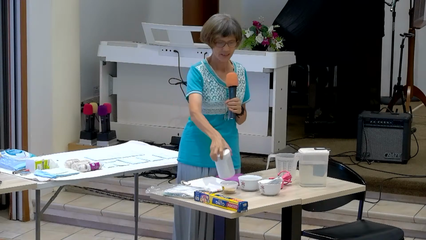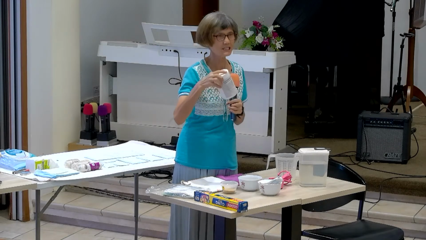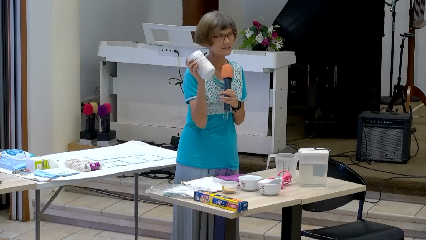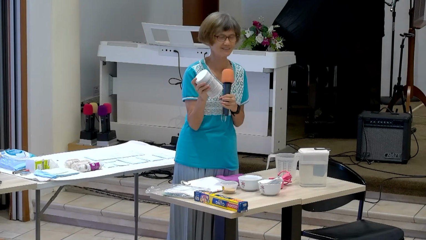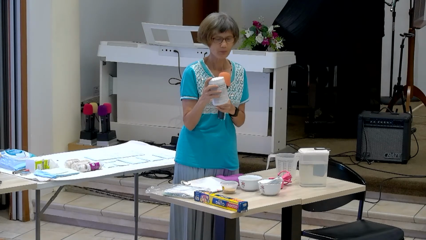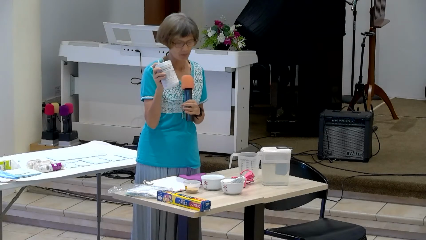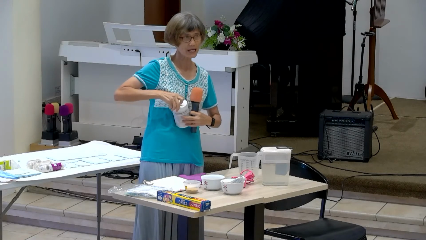So this is how we keep charcoal, activated carbon, charcoal, same idea, okay, same thing. We need to use a screw cap bottle. So this has a screw cap here.